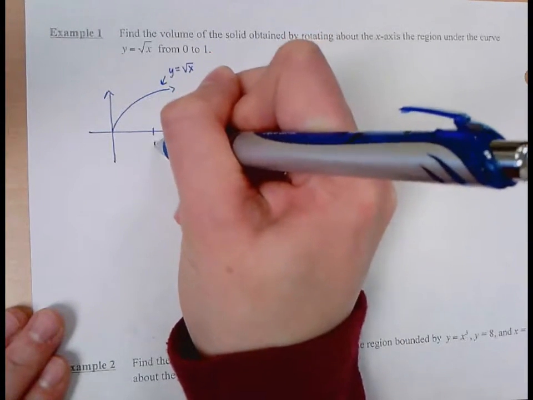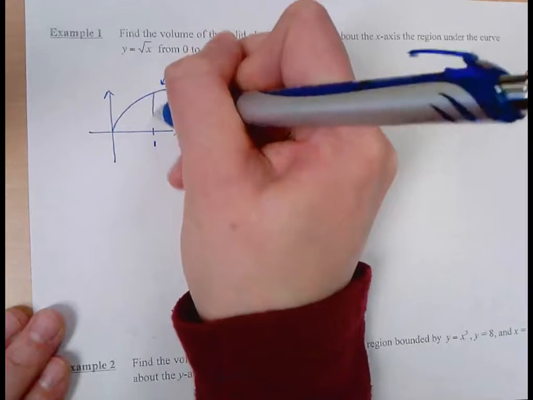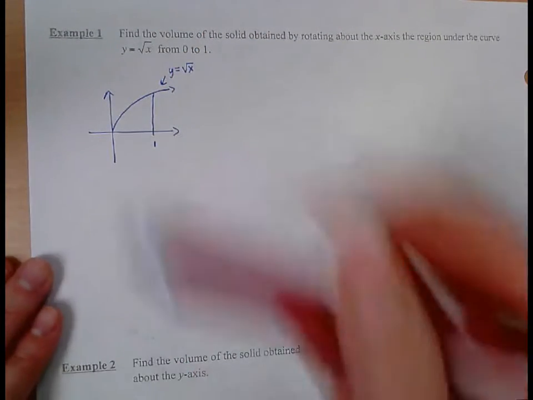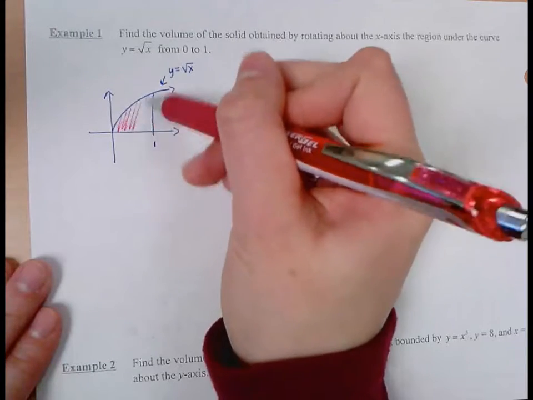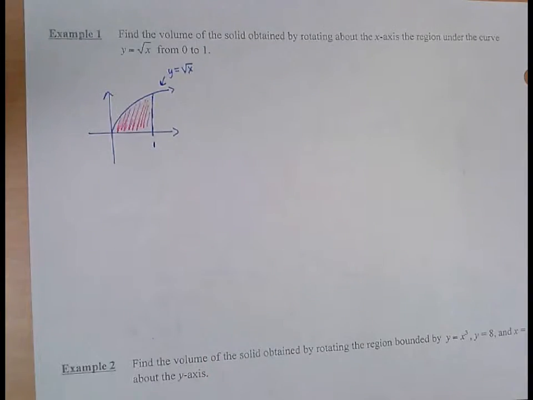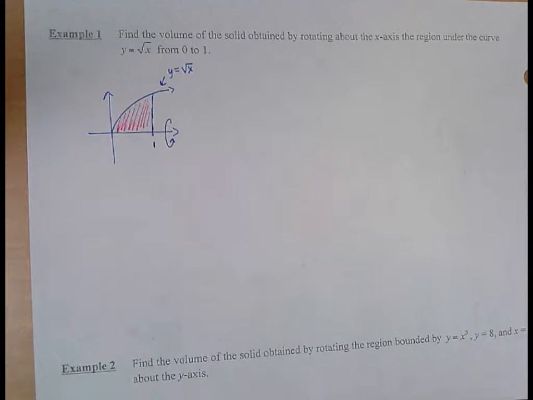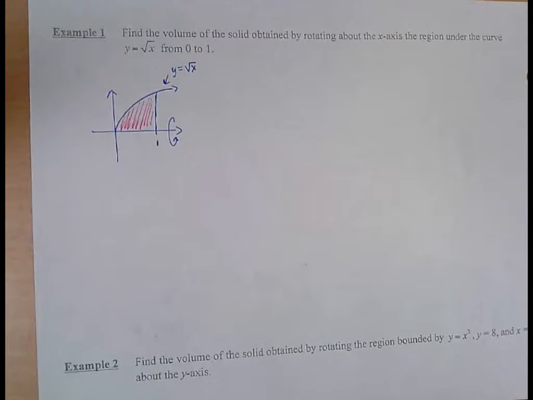Let's just say I put 1 here. This is the region I'm rotating, and I'm rotating it about the x-axis. I'll show you my thought process as I work through these.